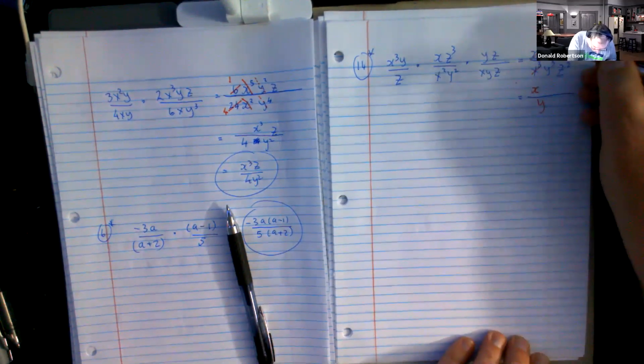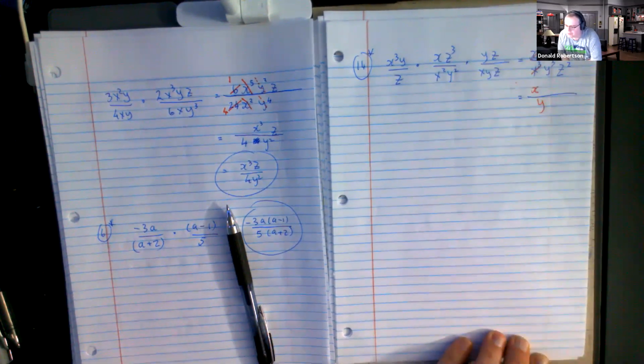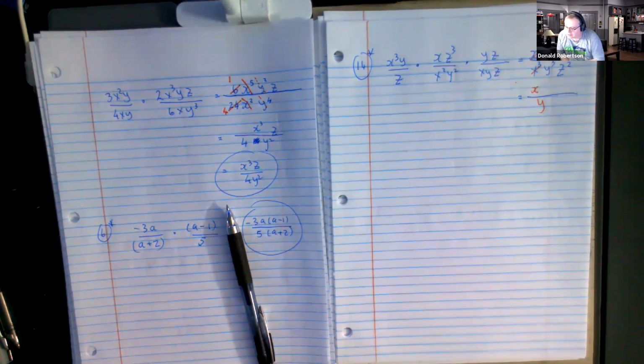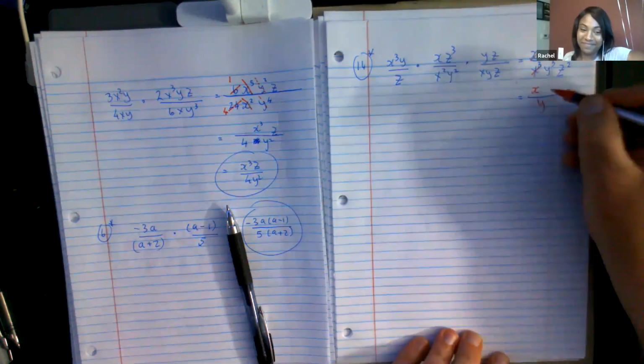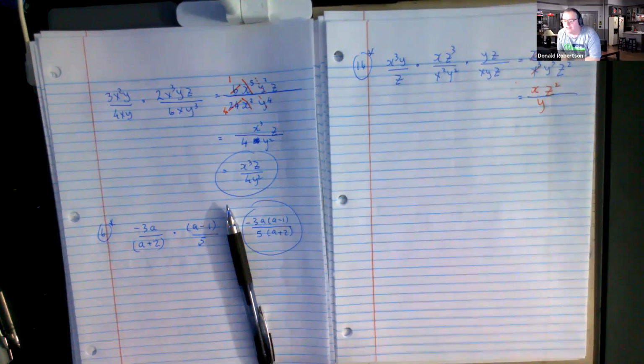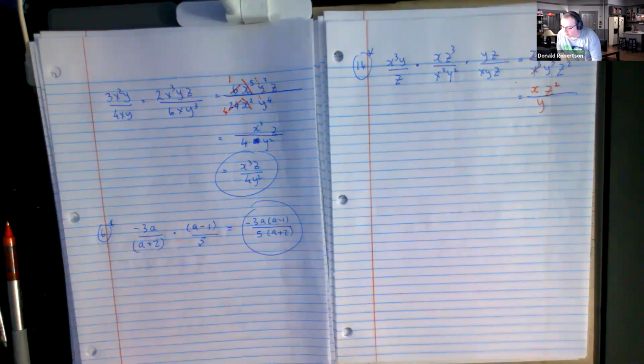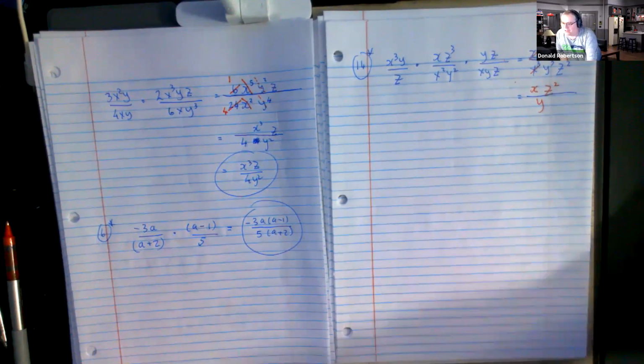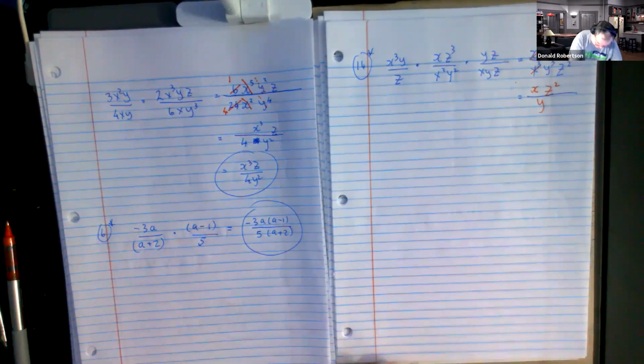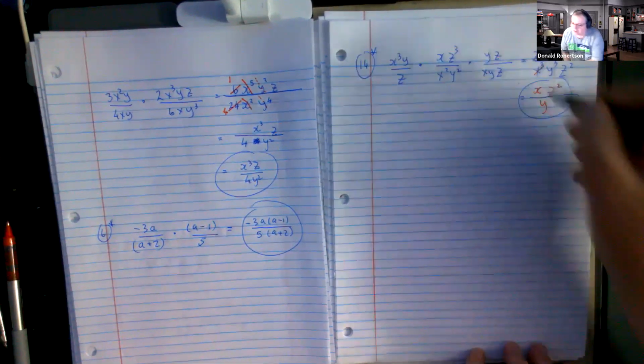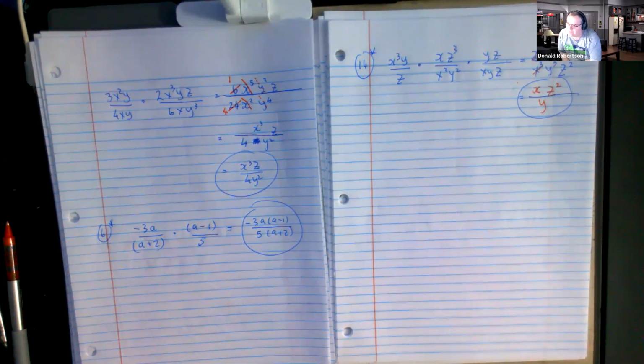A Z to the 4 on top and a Z squared on the bottom. Who's going to win that one? Z on the top. And she said Z. Did you all hear that? Z squared. You'll be able to go to Canada now and you'll sound like a local. I think they say Z as well. Okay. Finished? Agreed? Done.